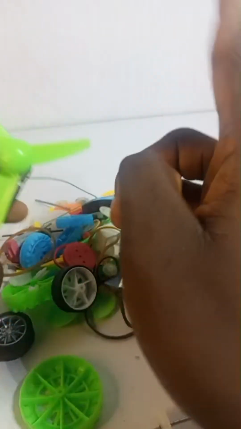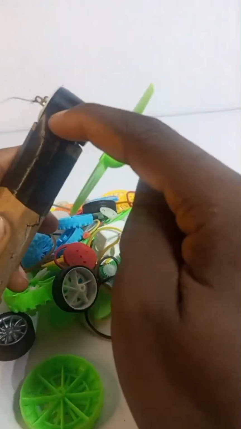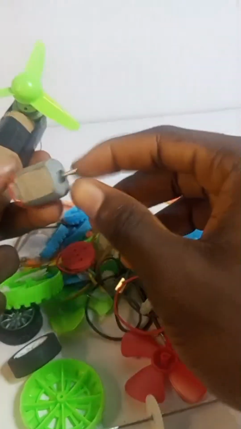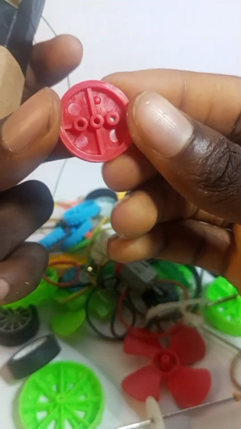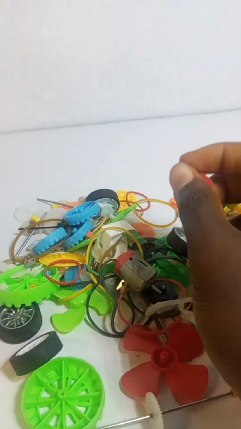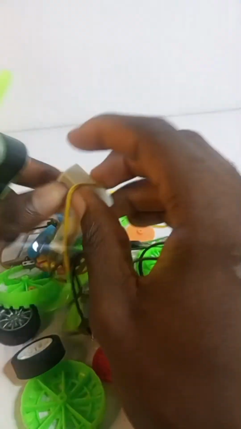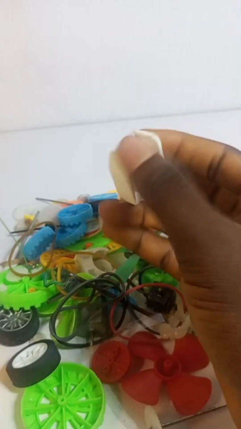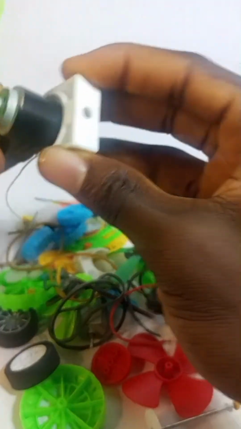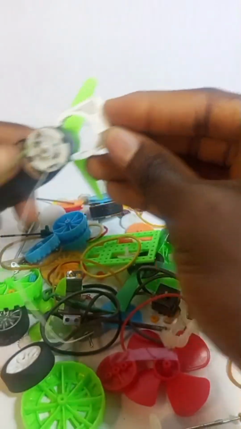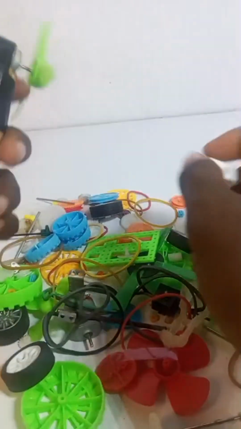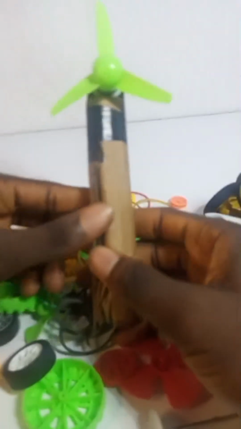This fan also came from there, and this motor, as well as this one, and this one also came from this pack. So there are different kinds of gear here, and I don't really understand most of them, but this is supposed to be for this gear. This is supposed to be for this gear. Okay, this is for this, and this fan. Yeah, I'll call it a fan.